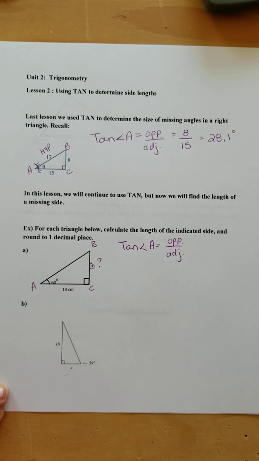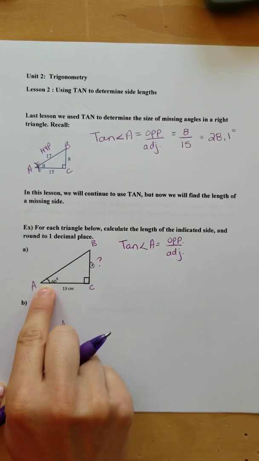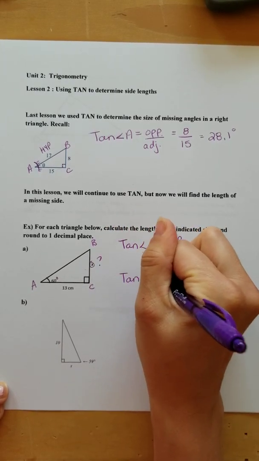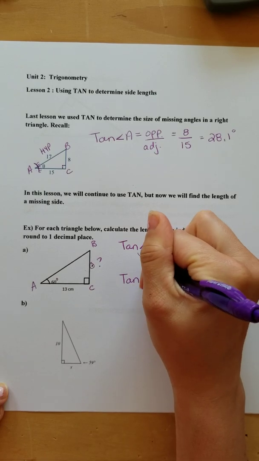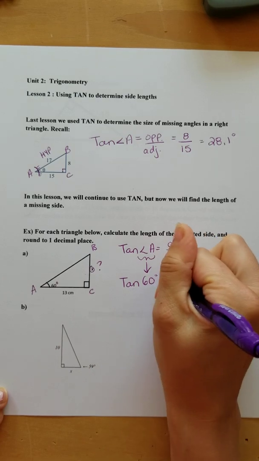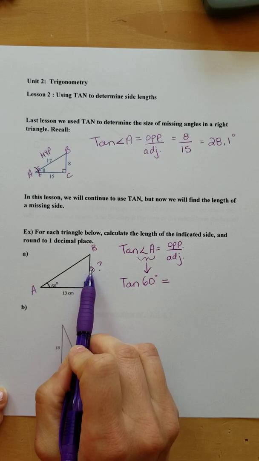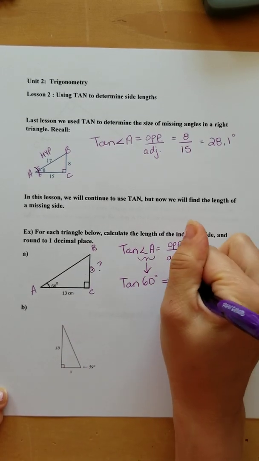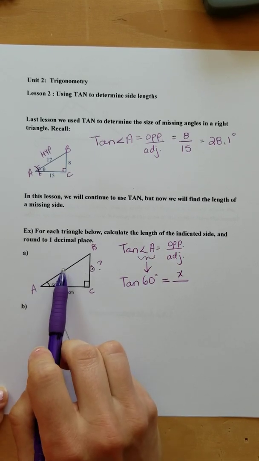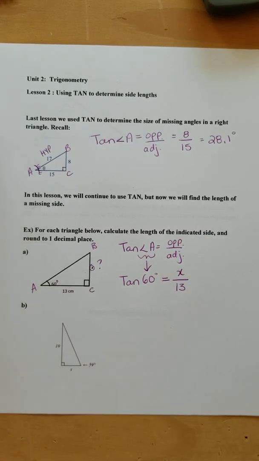And now we plug in what we know. I actually know what angle A is. Angle A is 60, so I'm replacing angle A with 60. Okay, see what I did there? Angle A gets replaced with 60 because A is 60 degrees. Equals. Now, the opposite side of angle A, that's our X. That's our unknown, so I just leave it as an X. And then my adjacent side, it's not this guy because that's the hypotenuse, so it's the 13. Okay, so there's our formula.